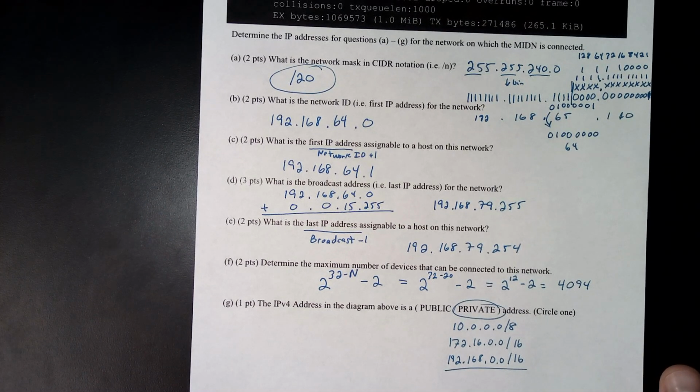So that's it for question number 2. That was a lot. Again, do some practice with this type of math and making sure you can do these AND operations.